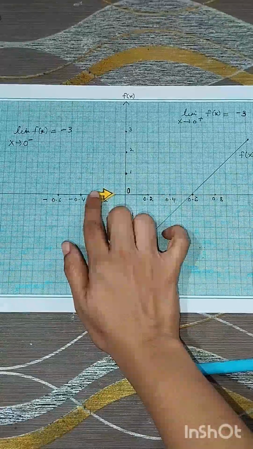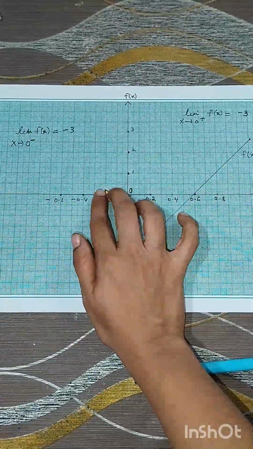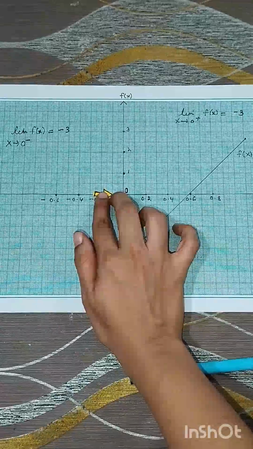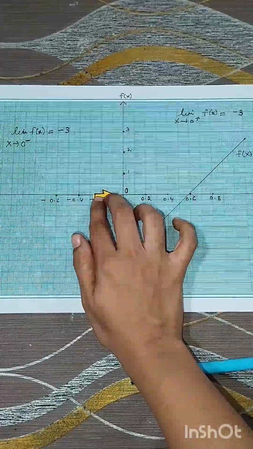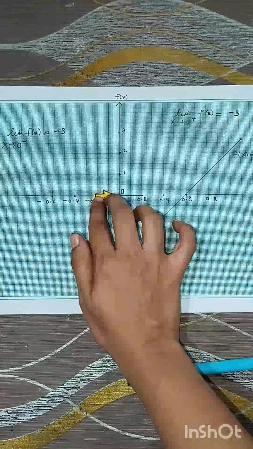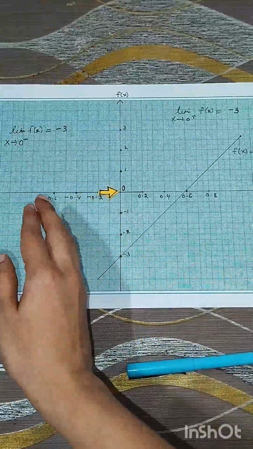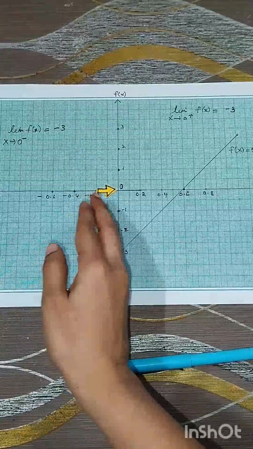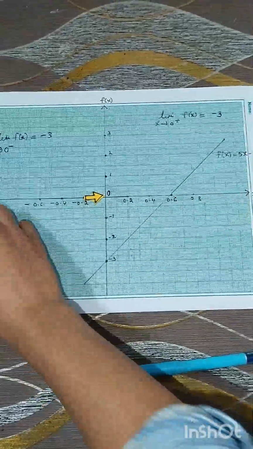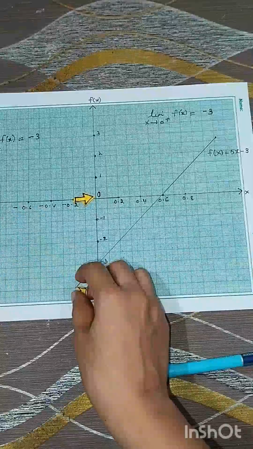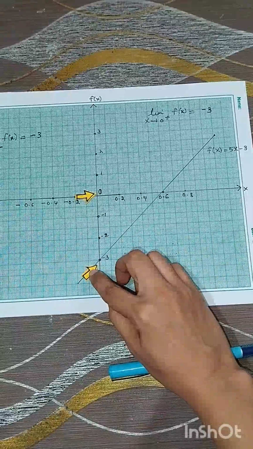Here 0 minus means we will approach 0 from the left hand side, but we will never land up here. We are getting very close to 0, like minus 0.1, minus 0.01, minus 0.001, minus 0.00001. So we will be approaching 0 from the left side. In that case, what is the functional value? Where do the outputs approach? That we have to find out.